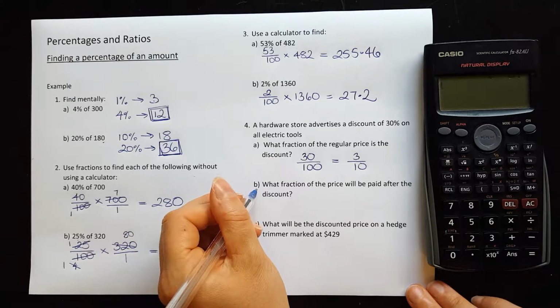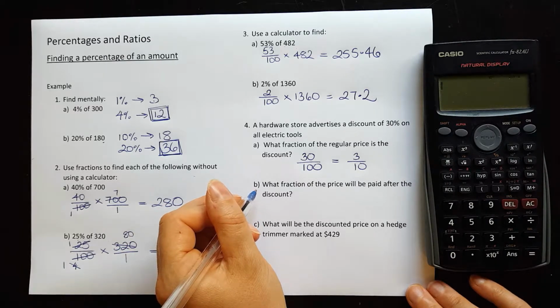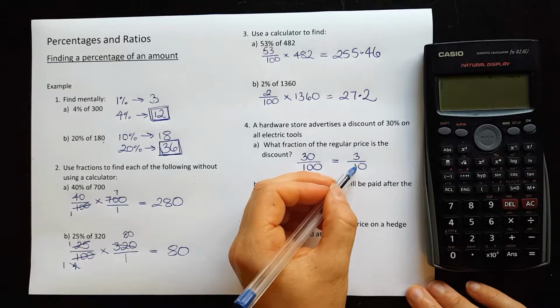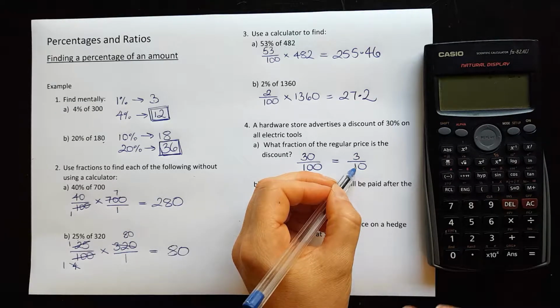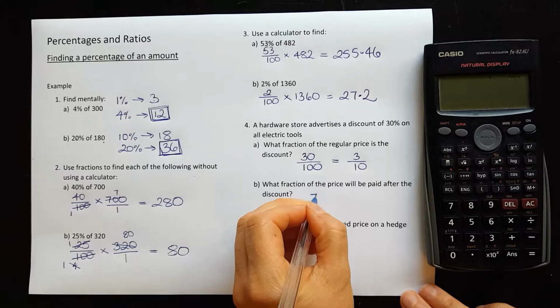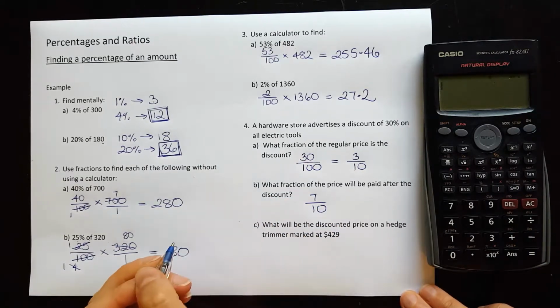B, what fraction of the price will be paid after the discount? Well, if 3/10 is the discount, that means that we're actually paying 7/10. Does that make sense?